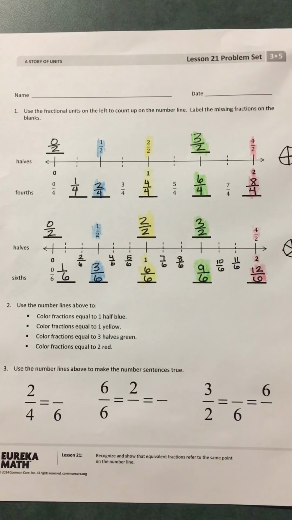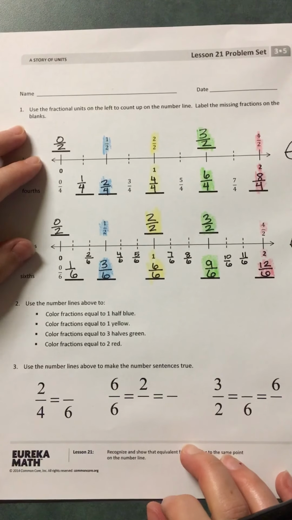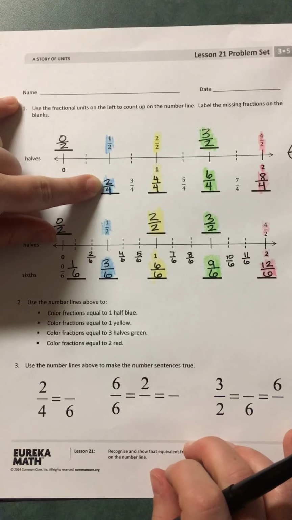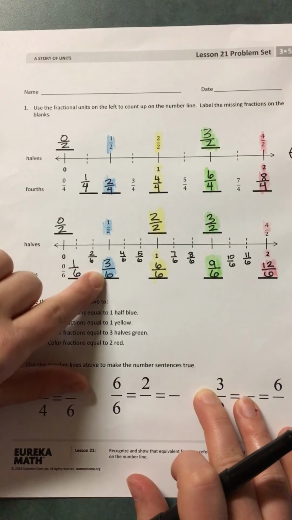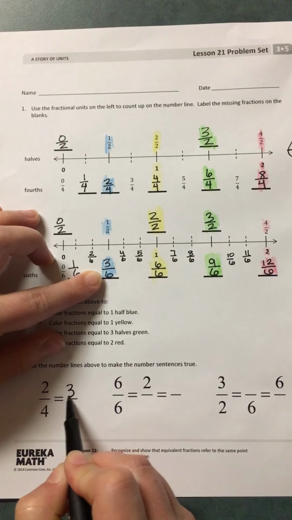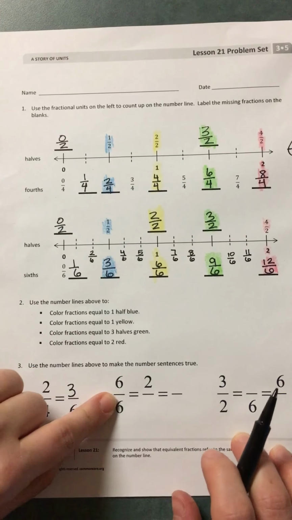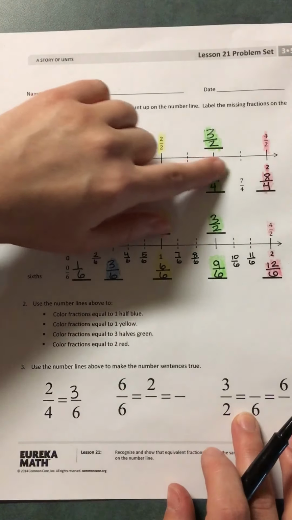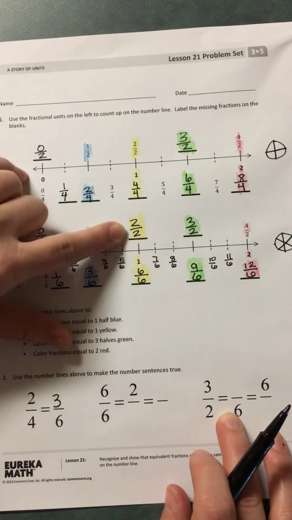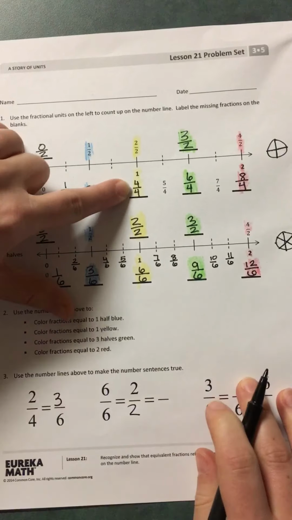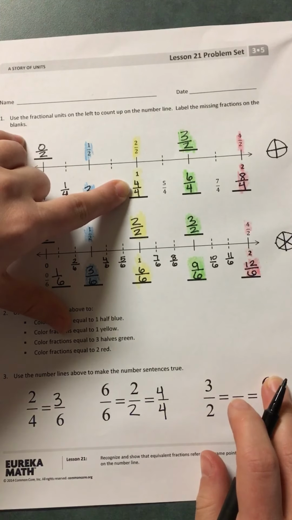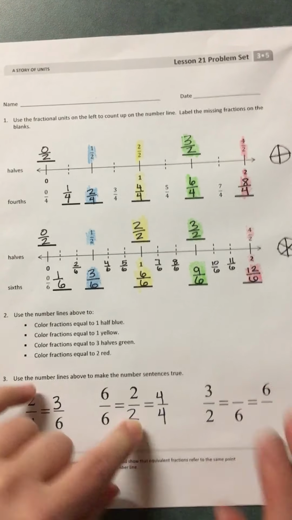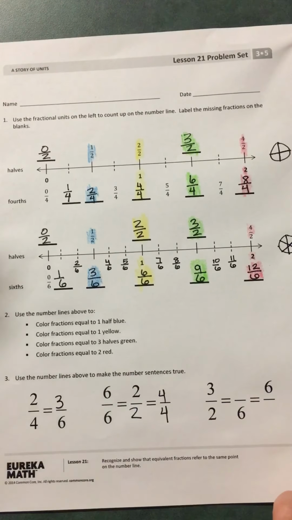So now whenever we get to the bottom, it's going to be easy to compare our fractions. 2/4 is equal to what fraction with a denominator of 6? So I'm going to go to my 2/4, look along that line, and which fraction has the denominator of 6? 3/6. So 2/4 and 3/6 are equal. 6/6 is equal to, looking at your number line, 2/2. And what other fraction? 4/4 is also equal to 6/6 and 2/2, which are all equal to, if we were in class, you would answer me 1/2.